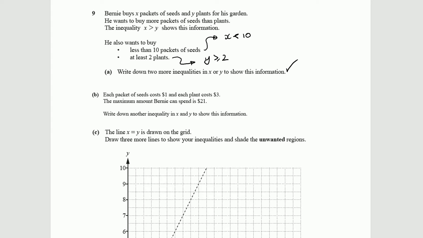Now, each packet of seeds costs $1 and each plant costs $3. So, the maximum amount he can spend is $21 and I need to write an inequality that demonstrates this. For every packet of seeds he buys, he's going to spend $1. So if he buys X packets of seeds, he's going to spend X dollars on those. If he buys Y plants, he's going to spend $3 on every plant. So his total cost on plants will be Y times 3.